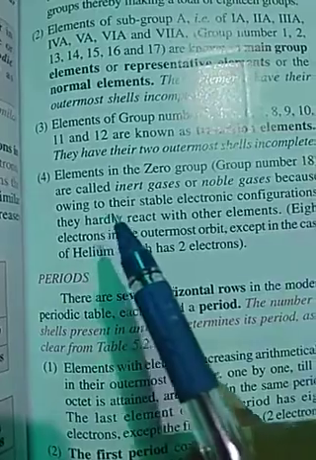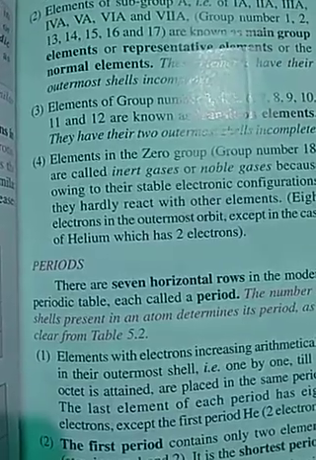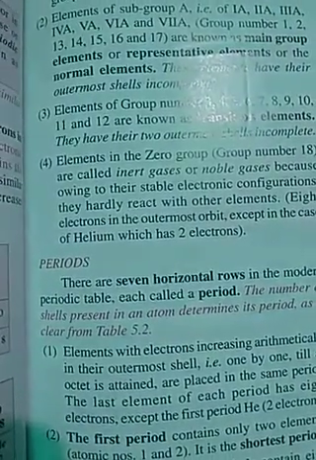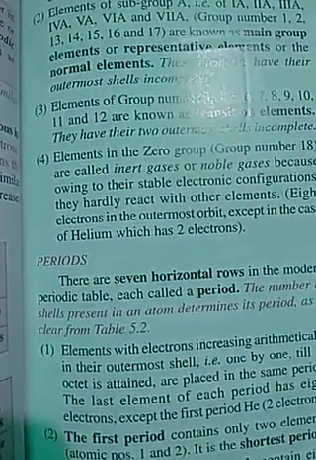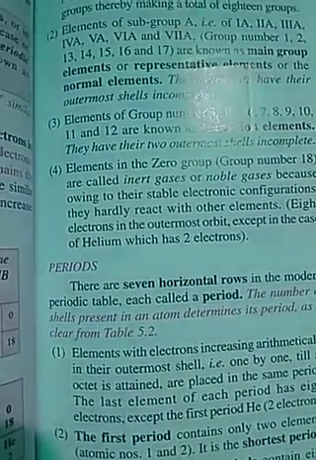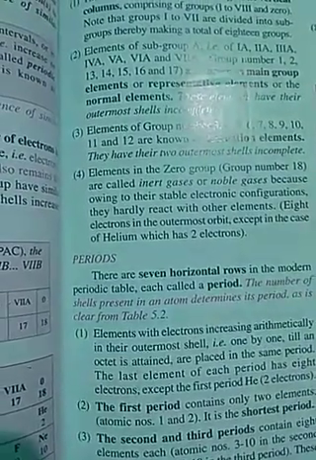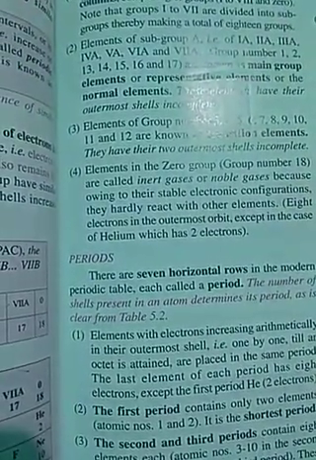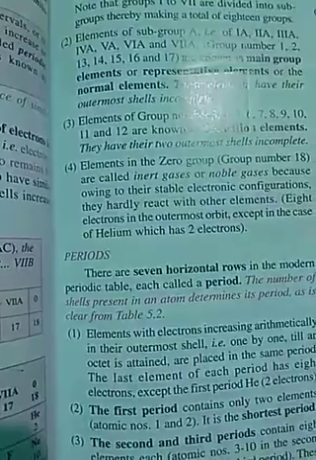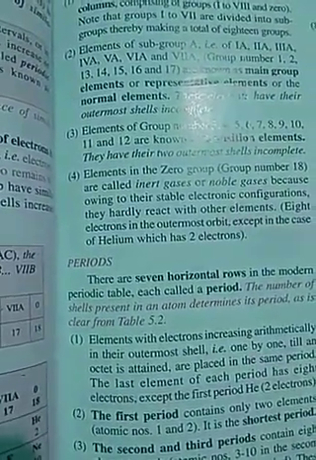According to their electronic configuration, except helium, the rest, 5 of them, there are 6 inert gases. Helium has 2 electrons in the valence shell. The rest of the inert gases, neon, argon, krypton, xenon and radon, have 8 electrons in the outermost shell.